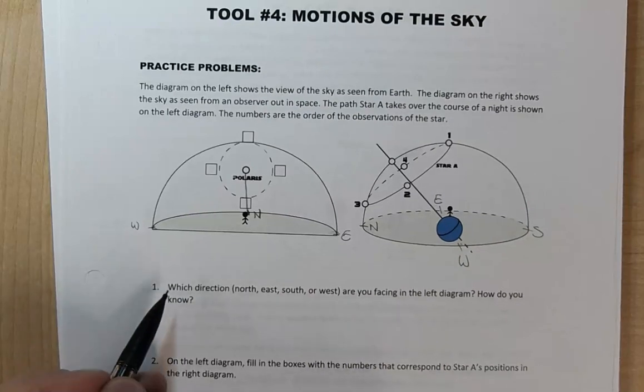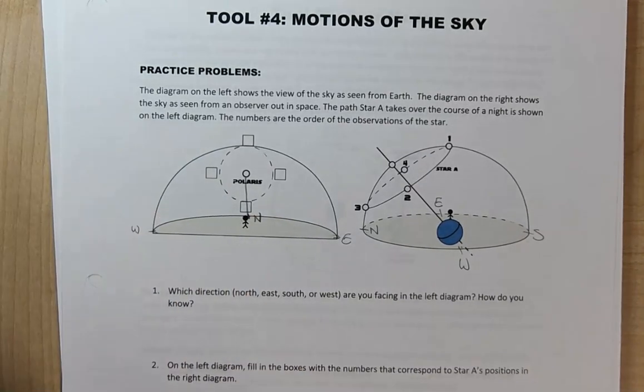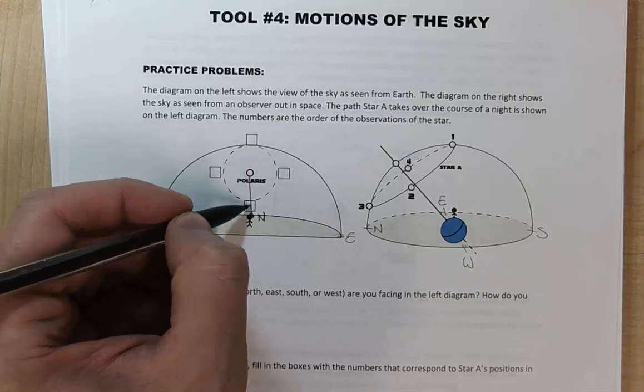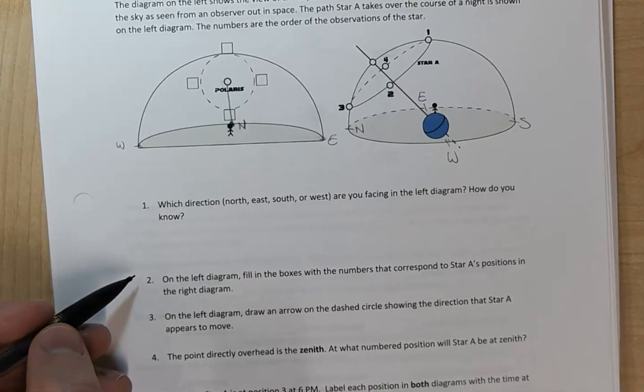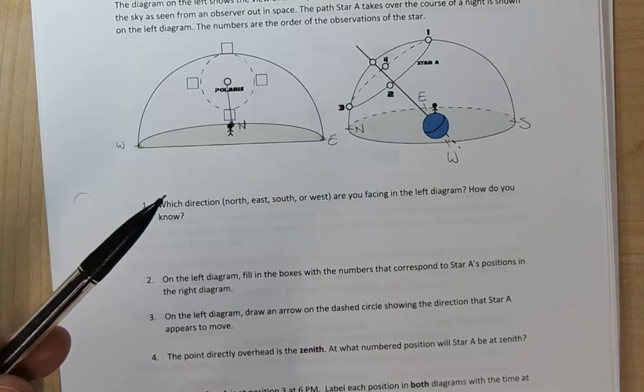All right. So, what direction are you facing in the left diagram? If you're facing into the page, what direction are you facing? You're facing north. How do you know? Because that location is right underneath Polaris. On the left diagram, fill in the boxes with the numbers that correspond to star A's positions.